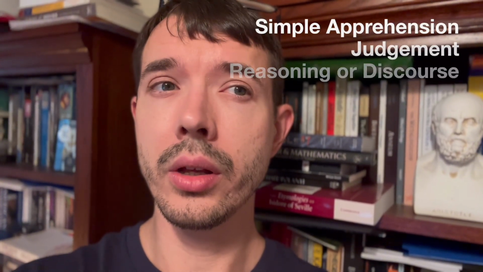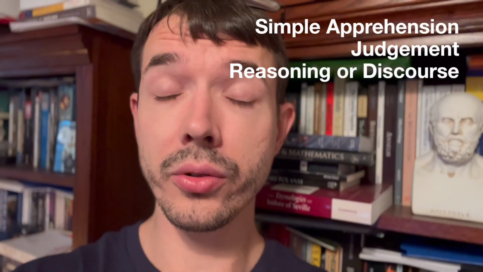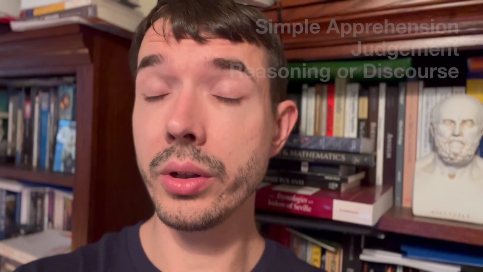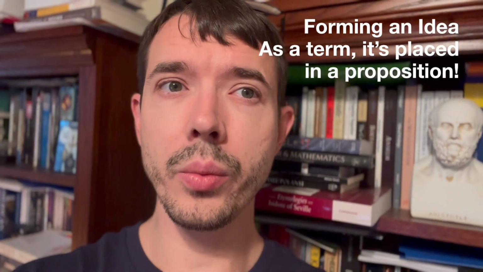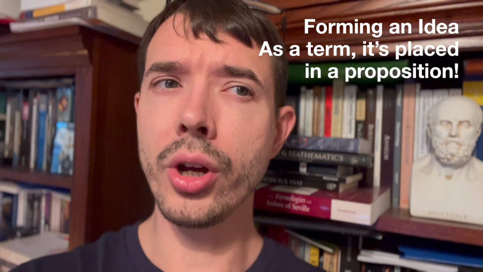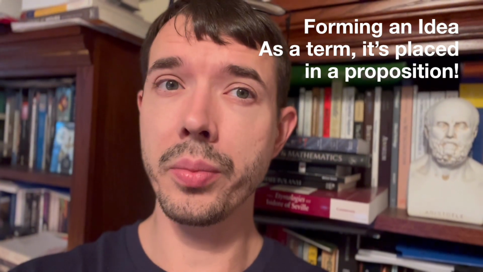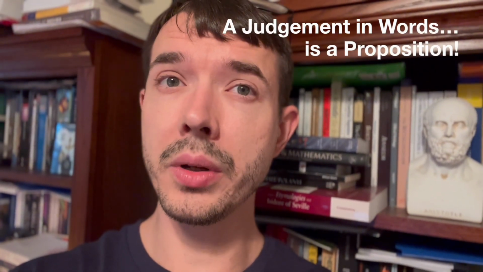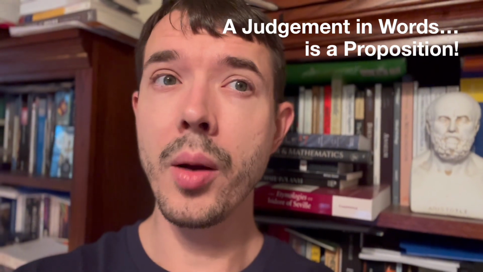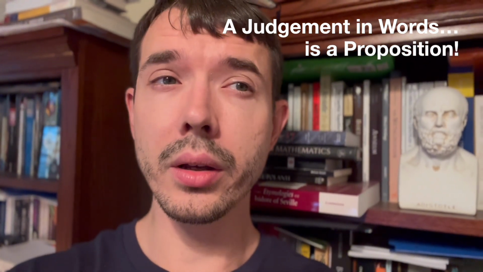What are the three acts of the mind considered in logic? First there's simple apprehension, then there's judgment, and then there's reasoning or discourse. Simple apprehension is when we form an idea of something. Judgment compares ideas with each other, so to speak, with their agreement or disagreement with each other. It's the basis for creating propositions with a subject and predicate. And finally, there's reasoning or discourse, and that's when we have a syllogism, when we have premises deriving conclusions.